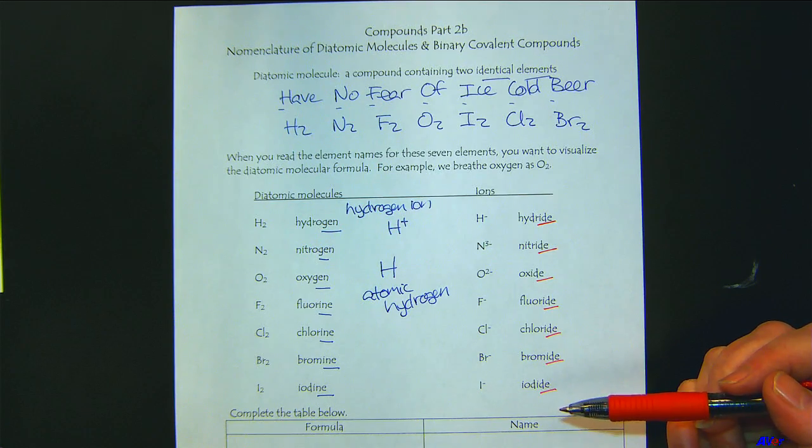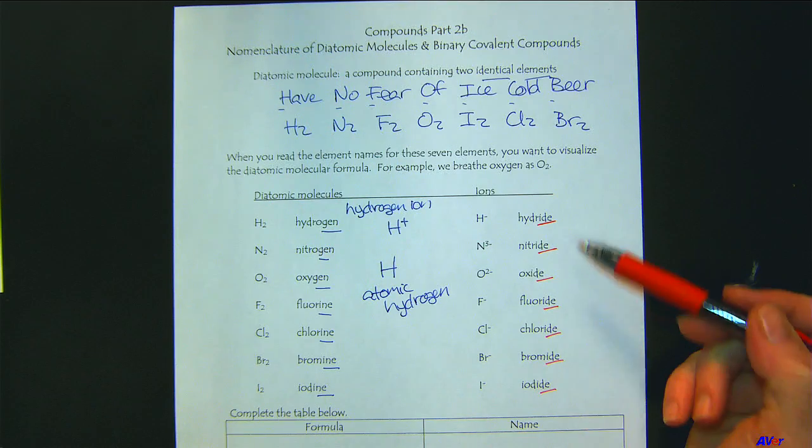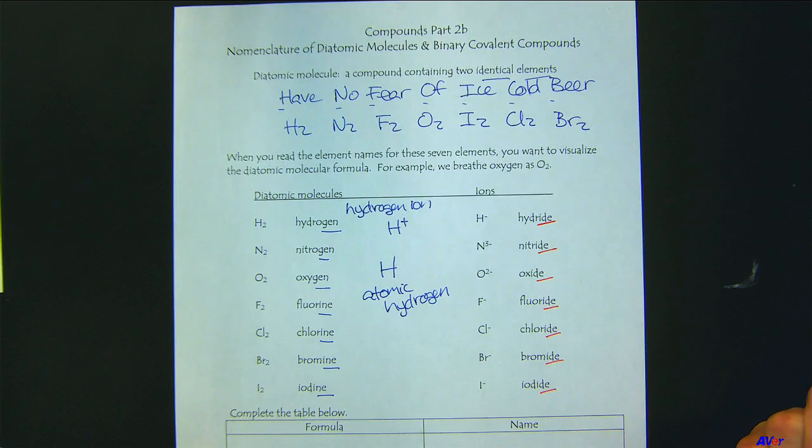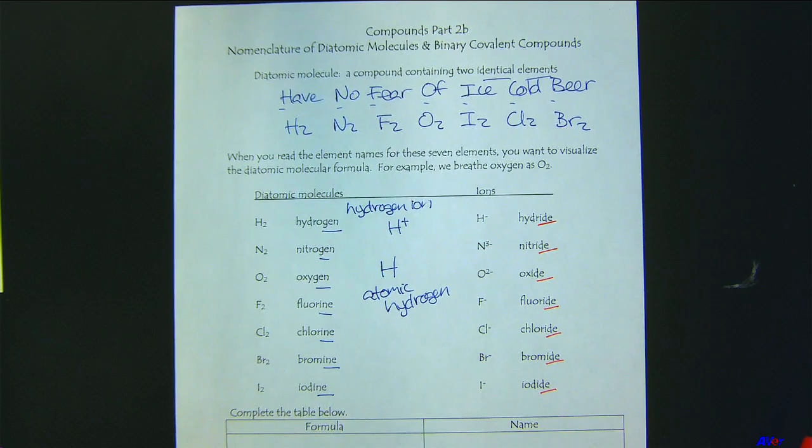I'd rather be alone. I'd rather be away from oxygen. So the ides let us know that those are the ions. Linguistically, there's a lot of information nested in the suffixes, so we've got to pay attention.